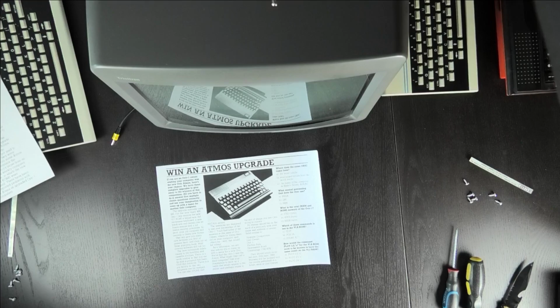Which is a weird question, because I think neither of these answers are correct, because physically the Oric One has 64K of RAM and 16K of ROM, so we should be in the 90,000 something bytes, so this is just weird.